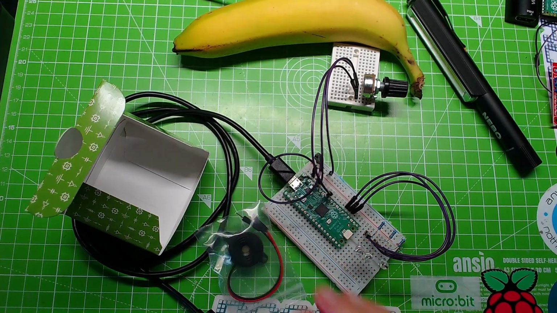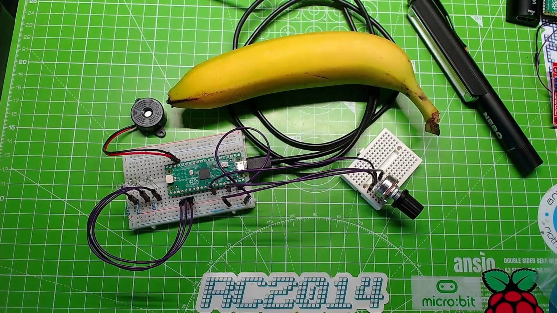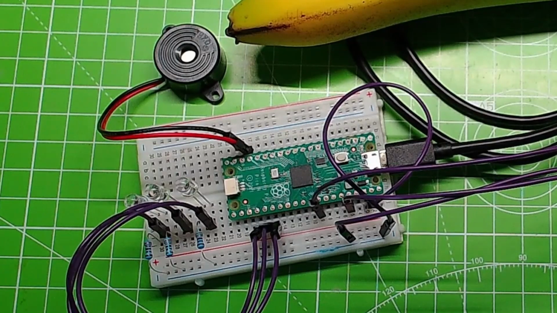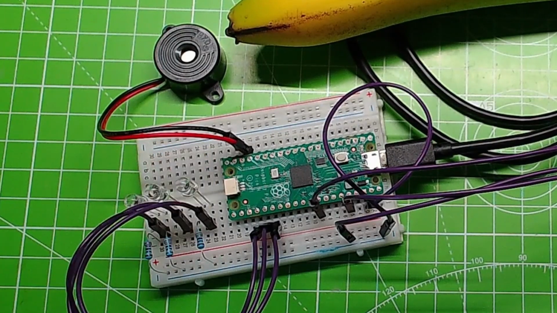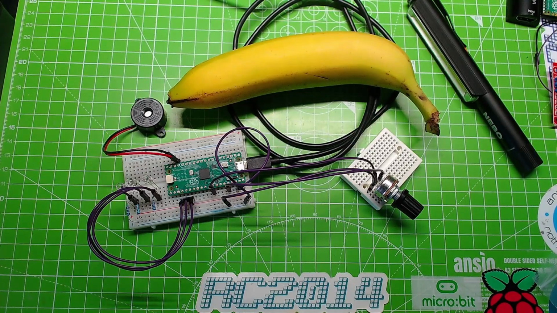Okay, so we have a buzzer connected to GPIO 13, which is the red wire over here. Black wire is connected to ground. And we're going to repeat a lot of stuff from yesterday. So PWM, pulse width modulation.